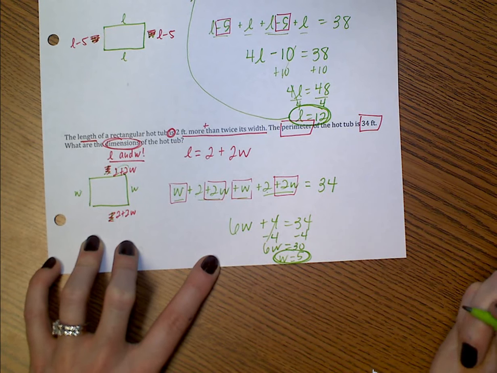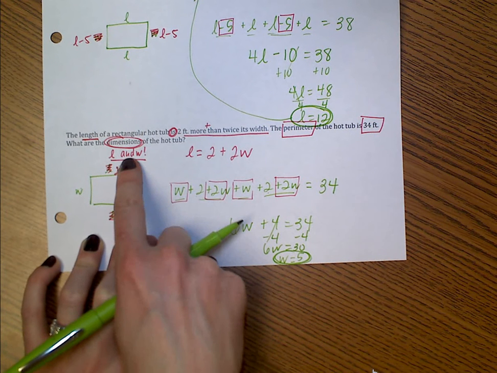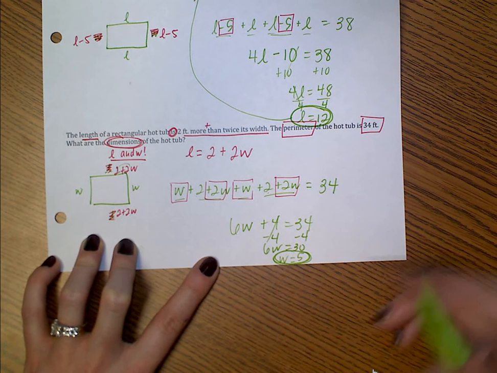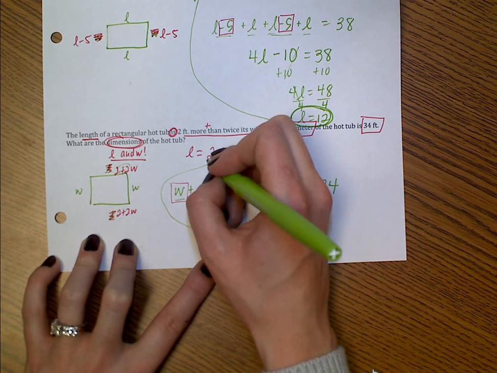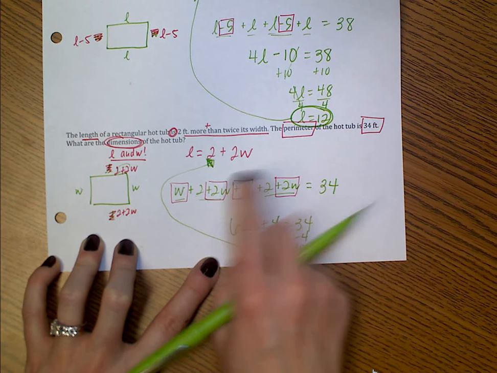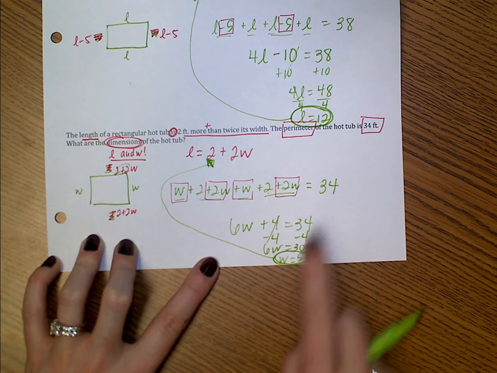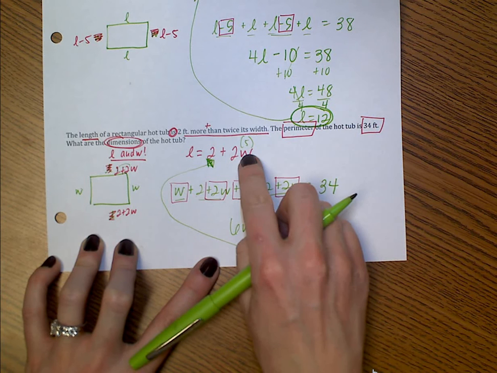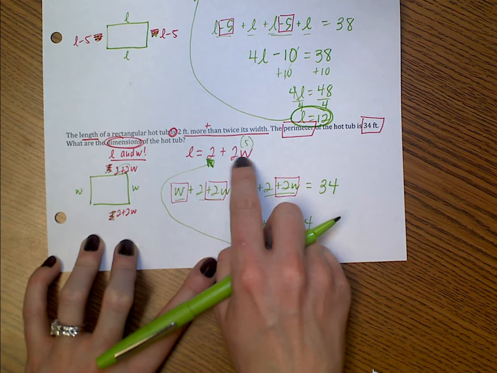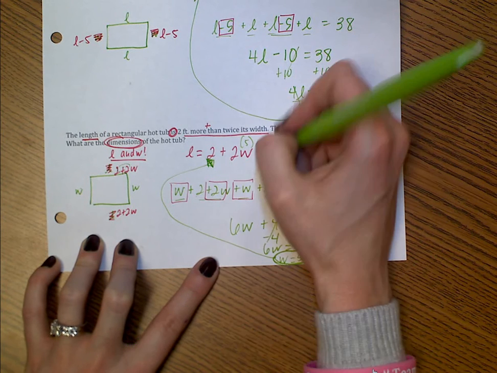Okay, so we have part of the answer. Remember dimensions, they wanted both. So I have part of the answer, but I'm going to bring that answer up, that's an arrow, to the original problem. And to get the length, I'm going to put 5 in right here for W. So 2 times 5 is 10, plus 2 more. The length would be 12.